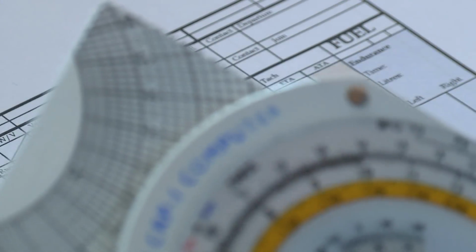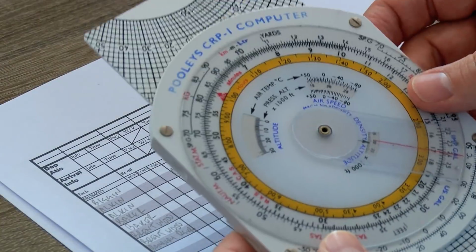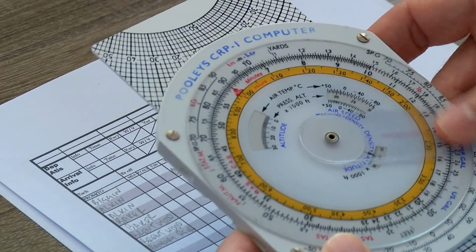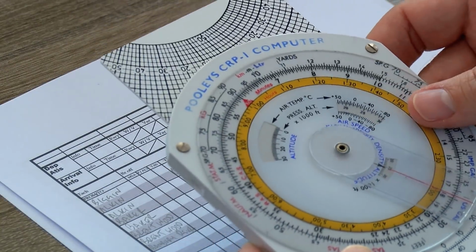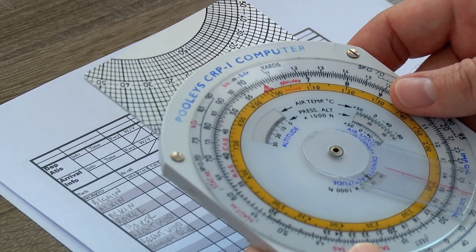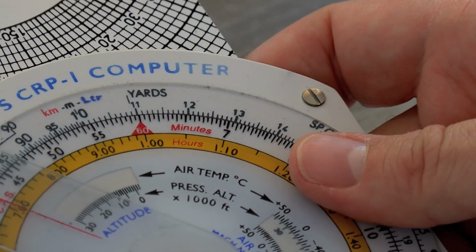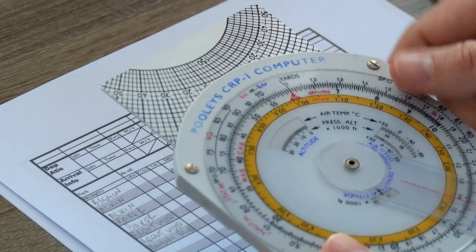Now, having worked out what our ground speed is, we now need to work out how long it's going to take us to do those 7 miles that we have on our plog. The other side of the flight computer will show us how to do that. So turn it over, we've got a completely different system here. So it looks pretty clever, doesn't it? So here on this column here, we mark our ground speed. So we said it was 110, so we put it on the 11 mark here.